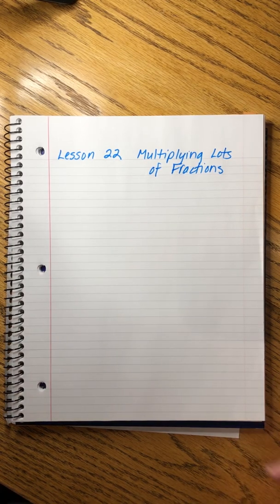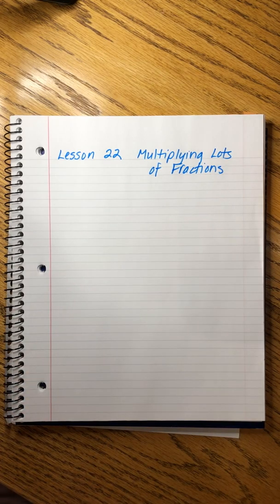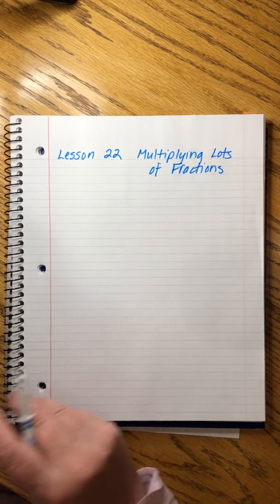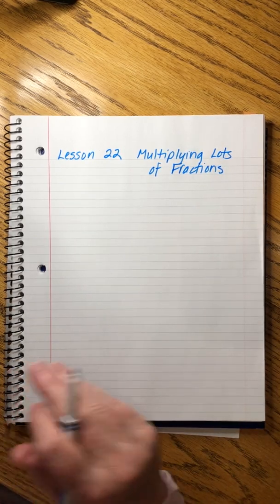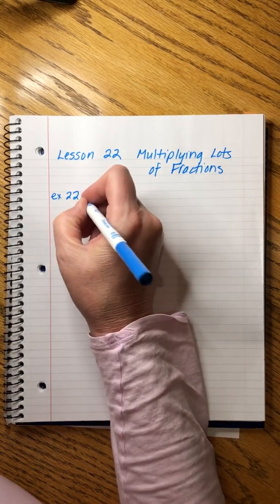Saxon Algebra 1/2. You can tell when I put my own version of the title because they don't sound like John's. John's, I'm not even going to tell you what his is, but I am calling this multiplying lots of fractions. I mean, by lots, I mean 3. But these problems are ever so slightly more complicated, but not a lot. Let's dive in. Example 22.1.